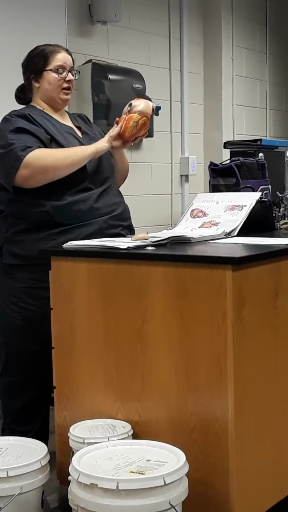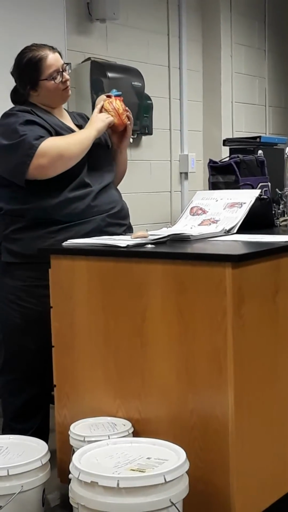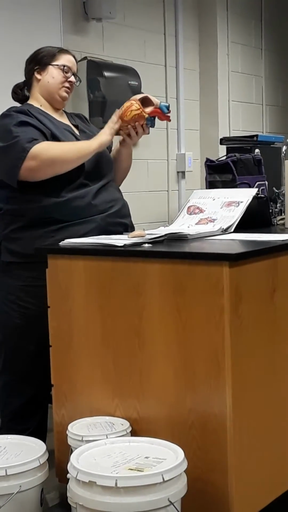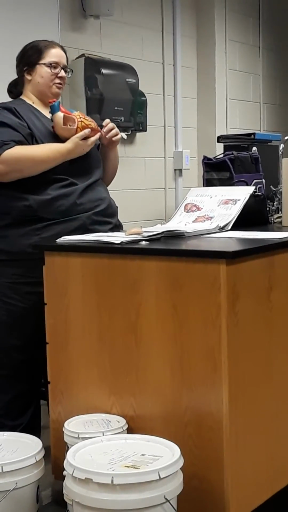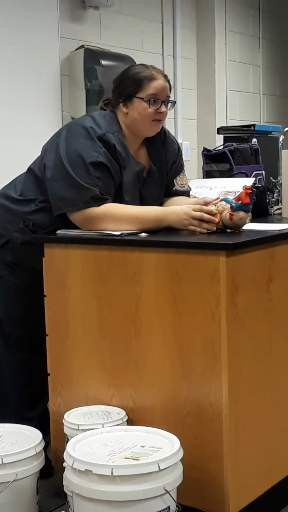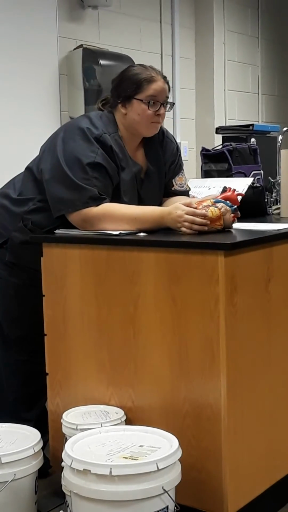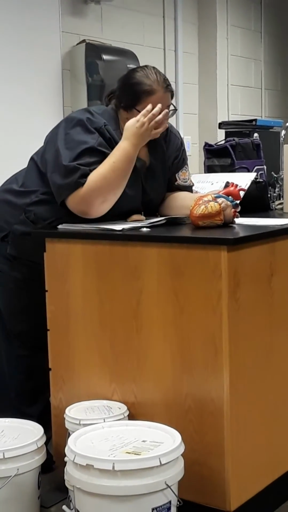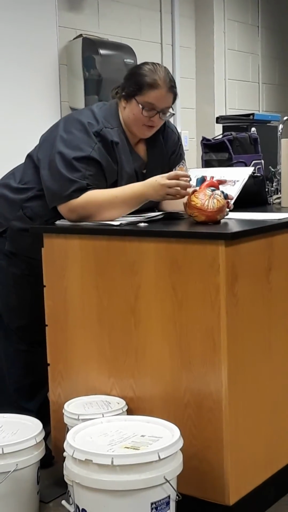And then this tiny itty bitty thin one that's kind of like just going down the base, like the side of your heart, that is the small cardiac vein. They came up with a bunch of different names for other veins in your body, but for your heart, they were just straightforward and simple.